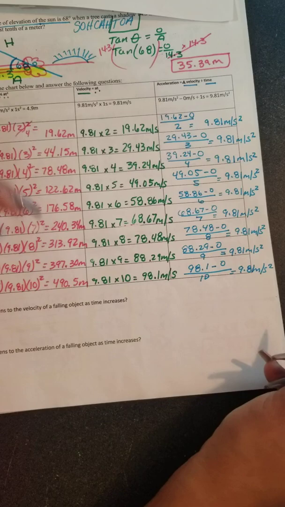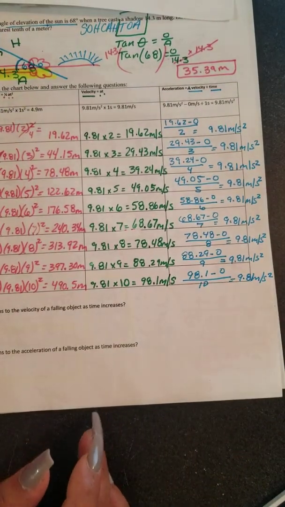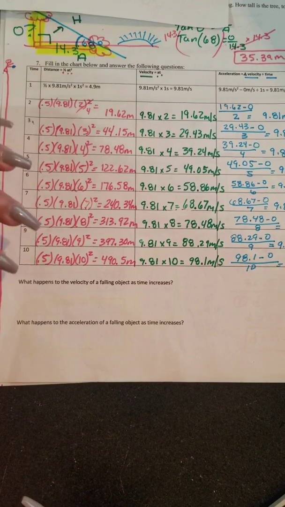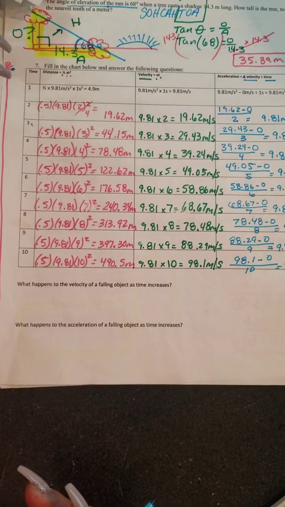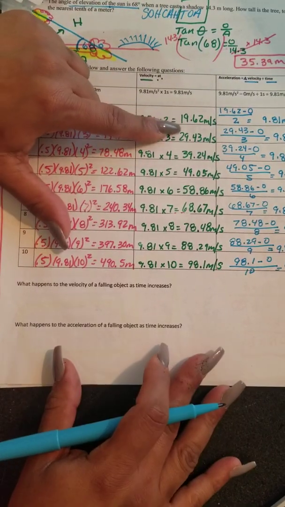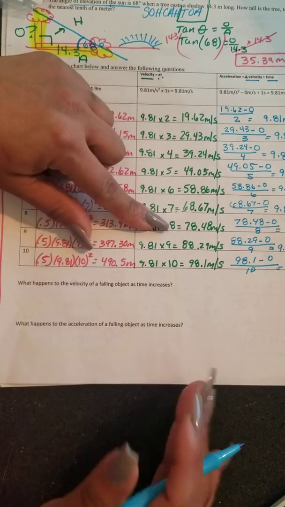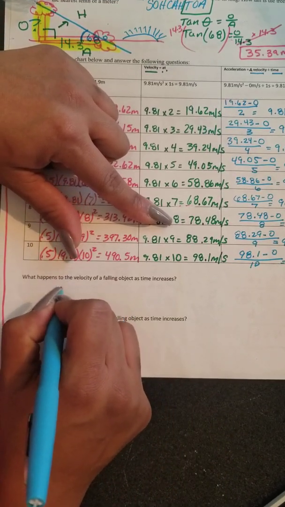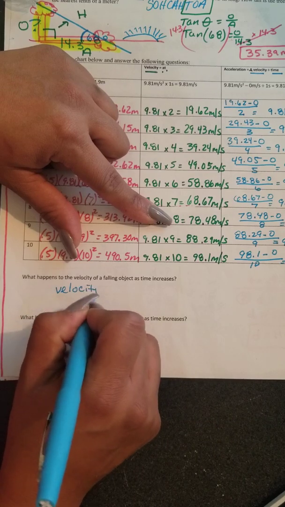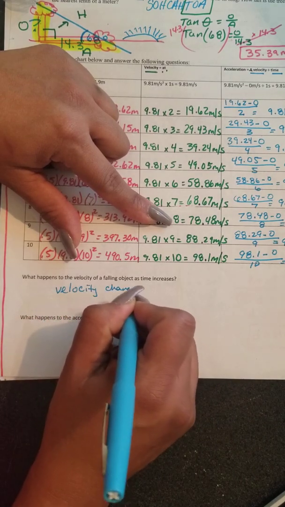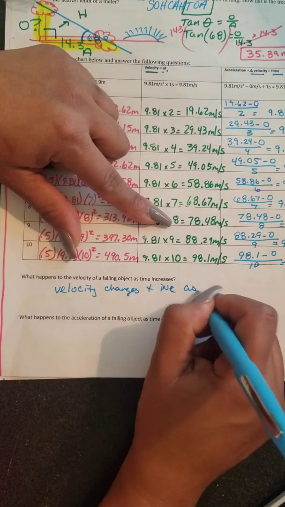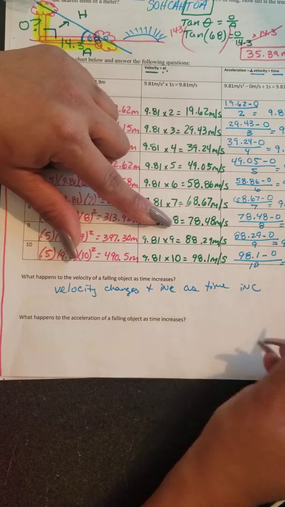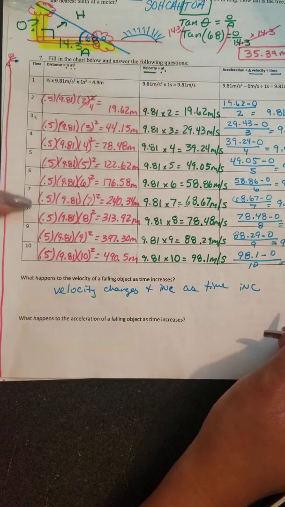Okay. Now we had a couple more questions down here. What happens to the velocity of a falling object as time increases? The velocity changes and increases as time increases, right? Do we see that? As the time is changing and increasing, the velocity is changing and increasing.